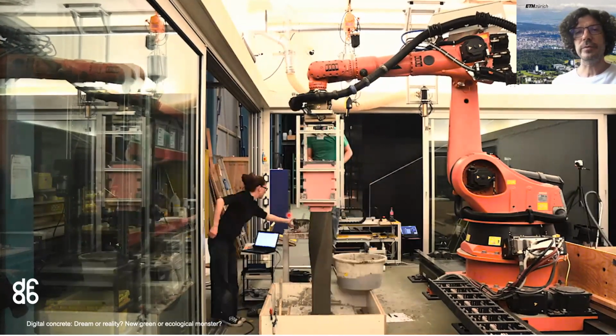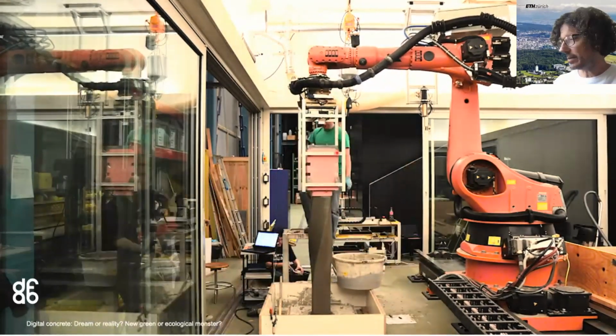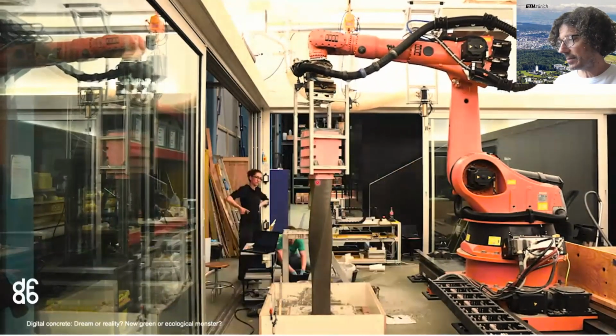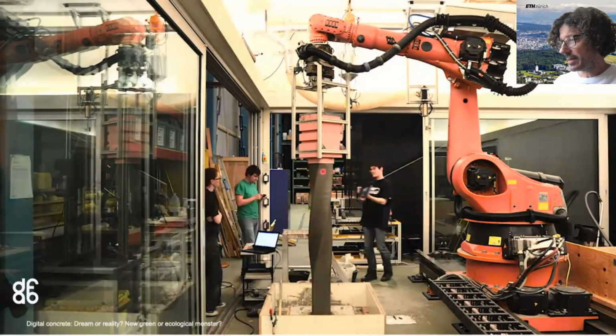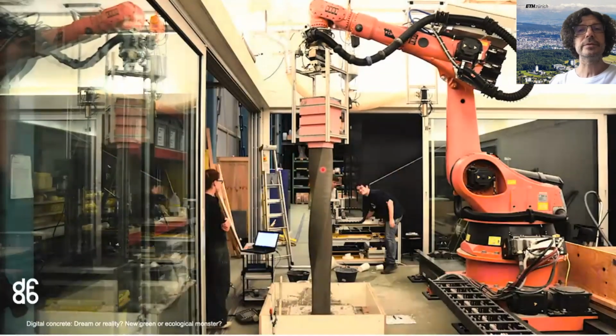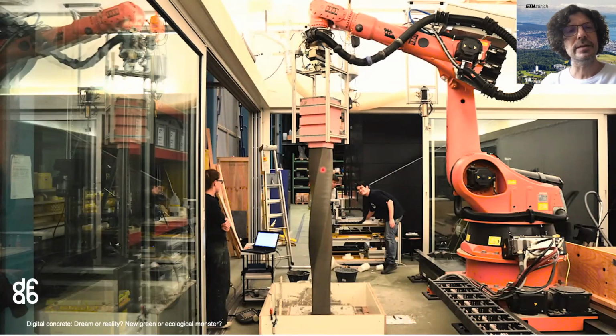The first version of this smart dynamic casting is shown in this video. As the robot moves up, this mold section here gets filled with concrete, and once the concrete is released, it must be stiff enough to support the material on top of it, and over time, its strength must increase to carry the additional load.